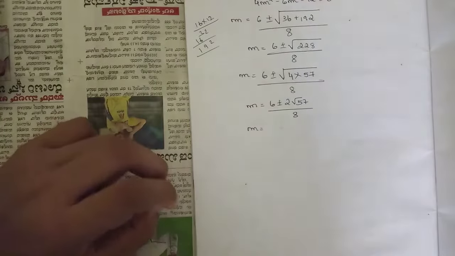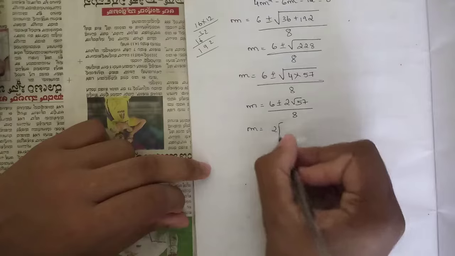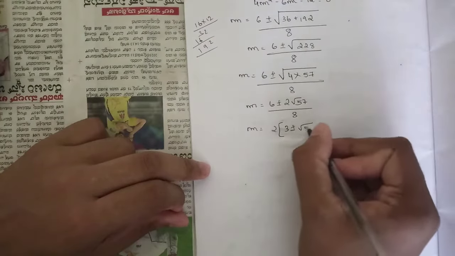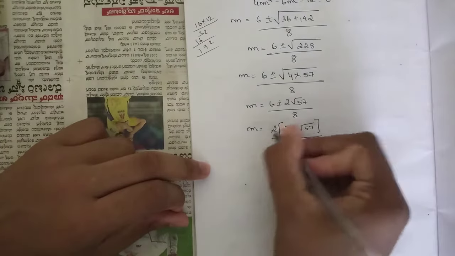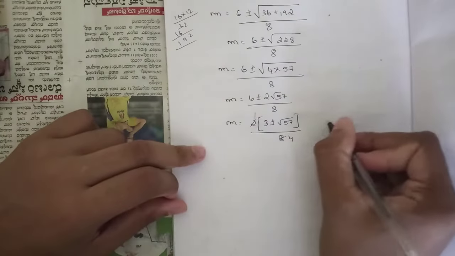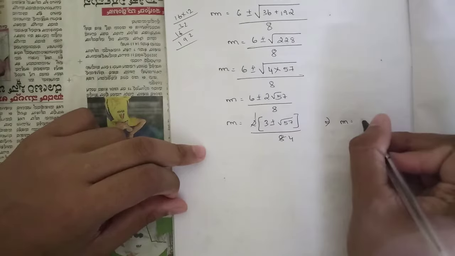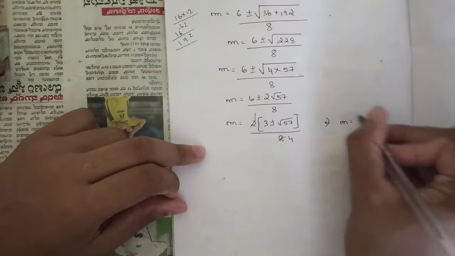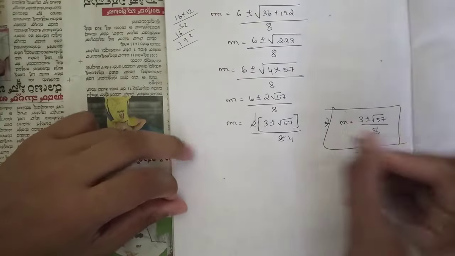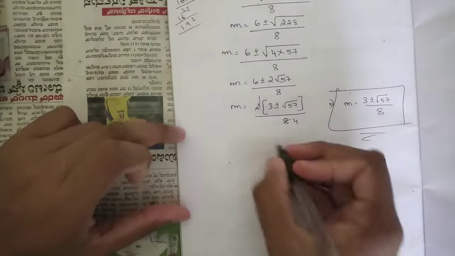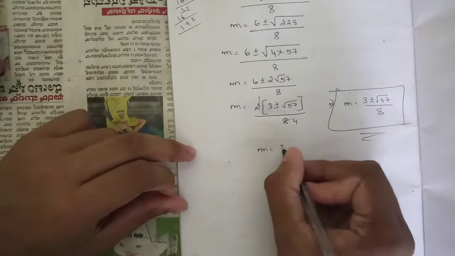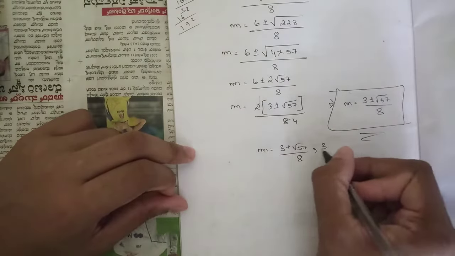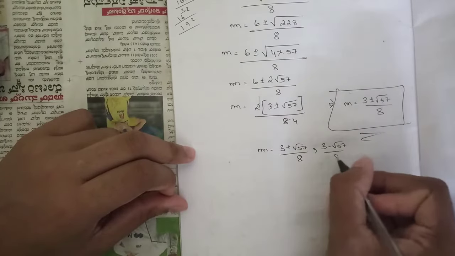So m equal to, here we can take 2 common in the numerator. It would be 3 plus or minus square root of 57 divided by 8. So 2 ones are 2, 2 fours are 8, so our root we get as m equal to 3 plus or minus square root of 57 by 8. Okay, so this is our required root. So the two roots are 3 plus root 57 by 8 and 3 minus root 57 by 8.